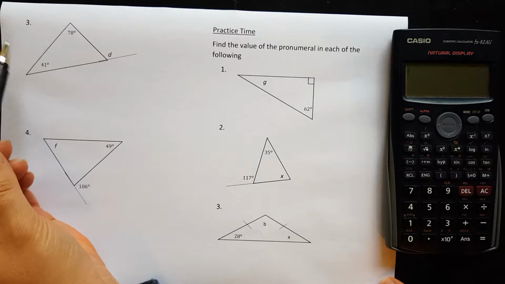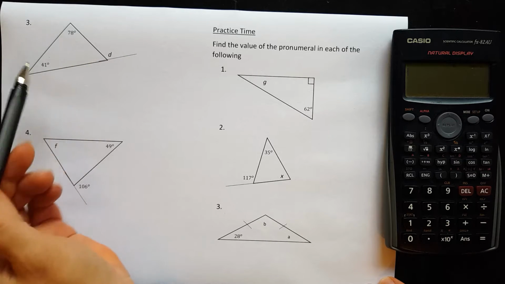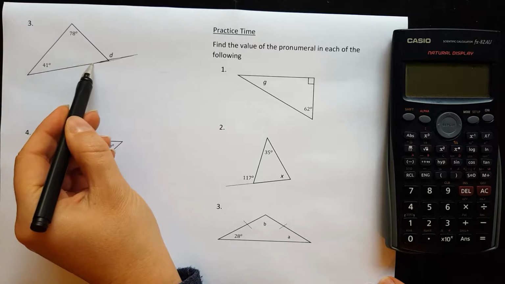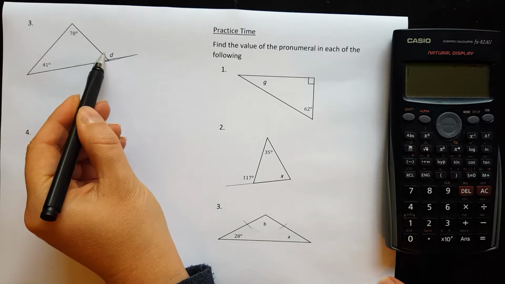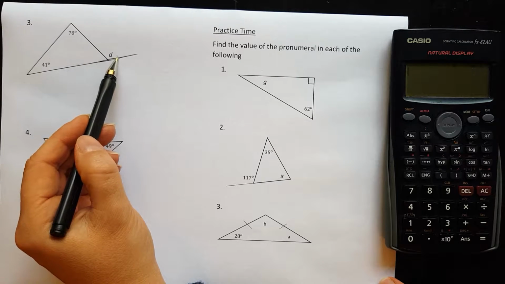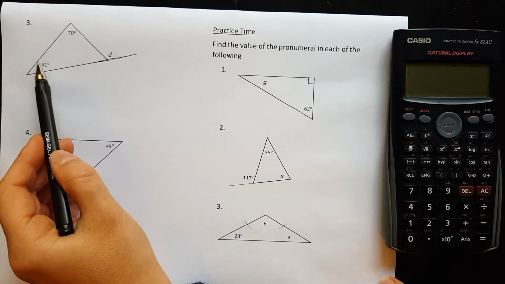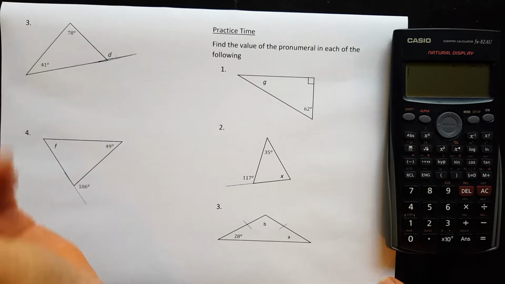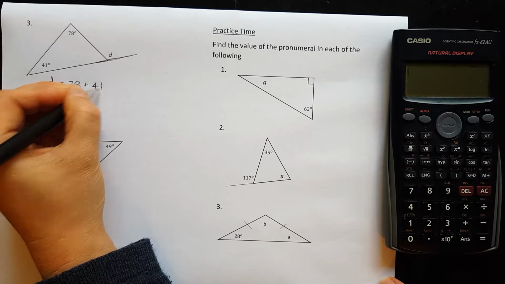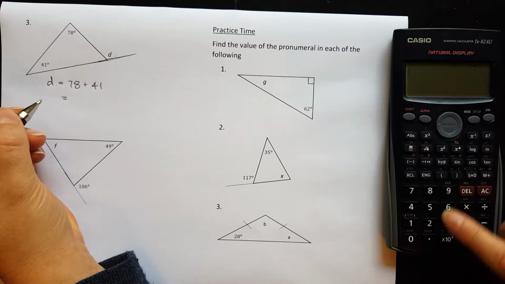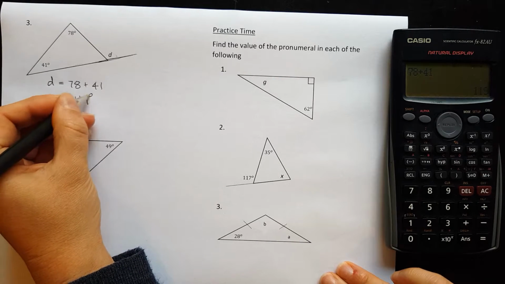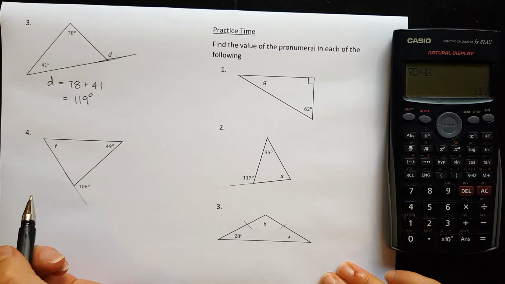Okay, on the next page, question 3, we want to find d. Now d is an exterior angle. The side of this triangle is extended out, and I'm trying to find the exterior angle. Remember we had that rule in the box before, that this angle is equal to the sum of the opposite interior angles. d will be equal to 78 plus 41, and that is 119 degrees. That's called the exterior angle rule.